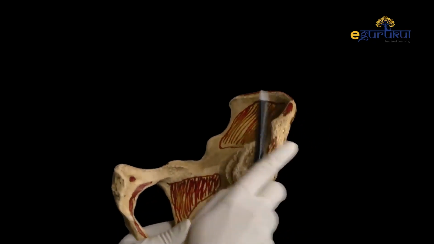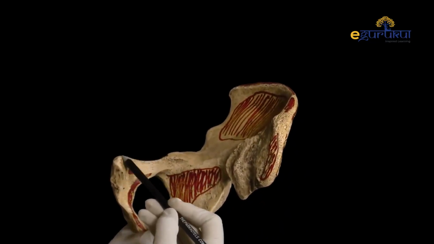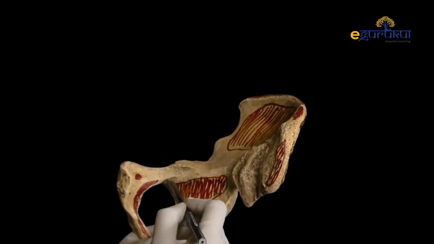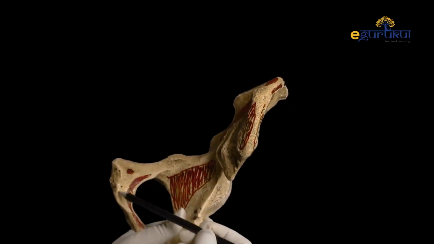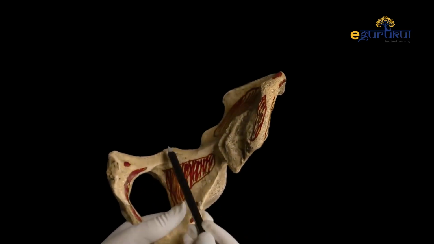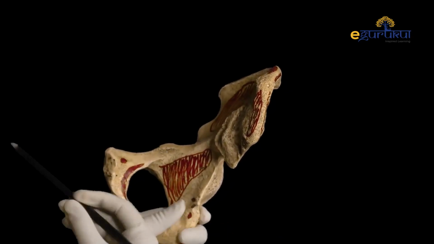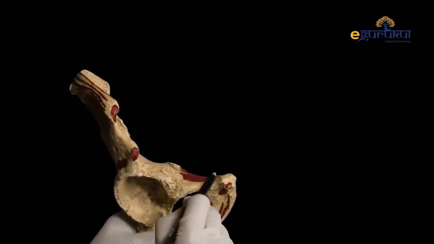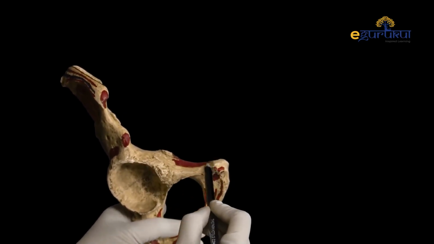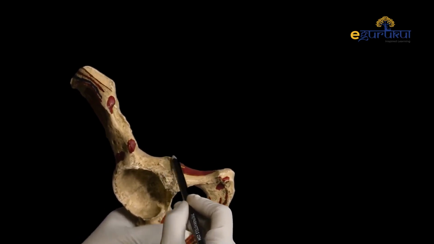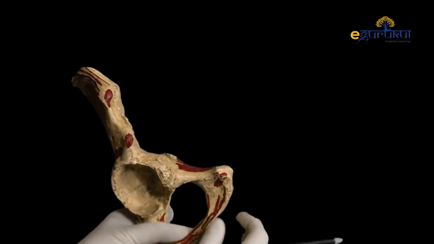So in between these borders, the surfaces are demarcated for the superior ramus. This surface in between the superior border and the inferior border, which is continuous with the posterior or the pelvic surface of the body of the pubis, is called the pelvic surface. Then this surface in between the superior border and the anterior border, this triangular surface whose apex is at the pubic tubercle and base is at the iliopubic eminence, is called the pectineal surface of the superior ramus of pubis.